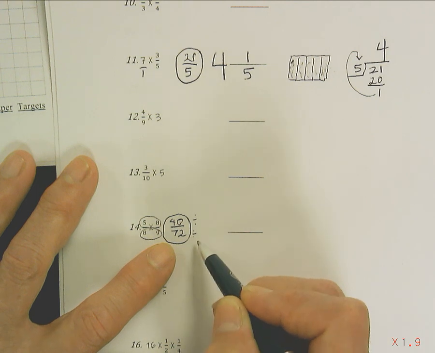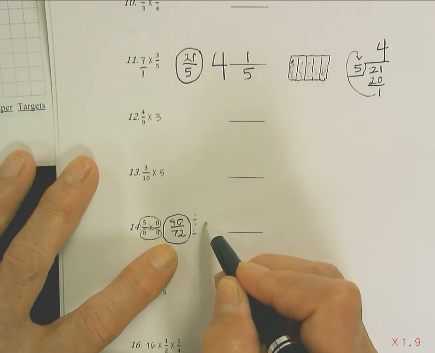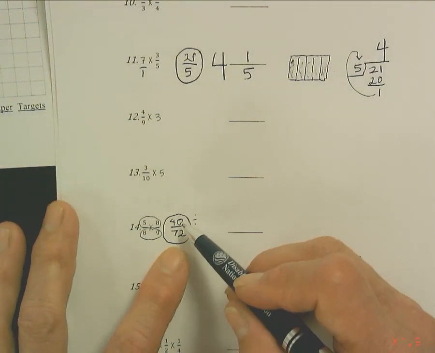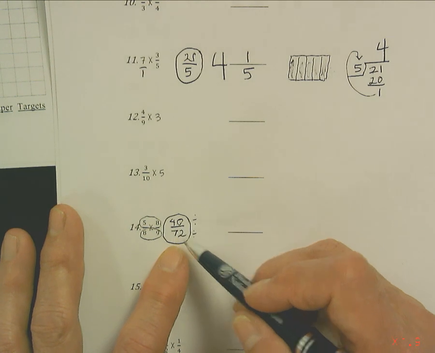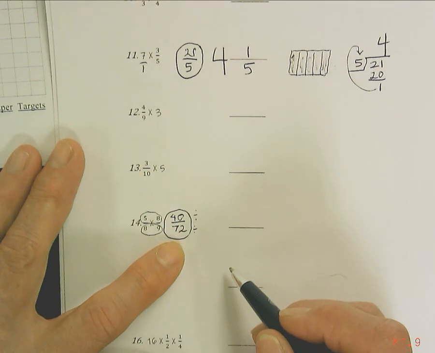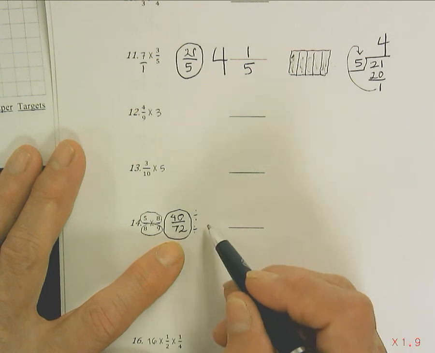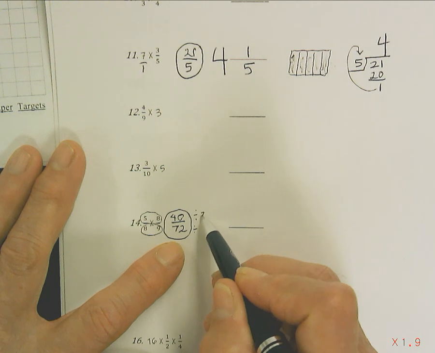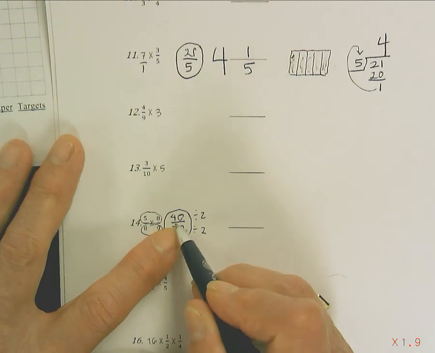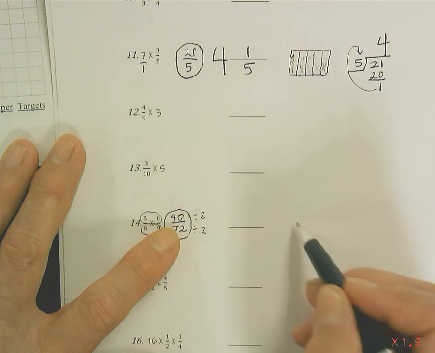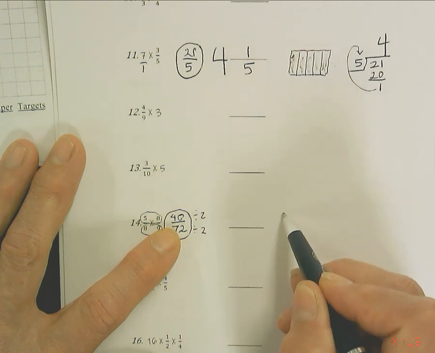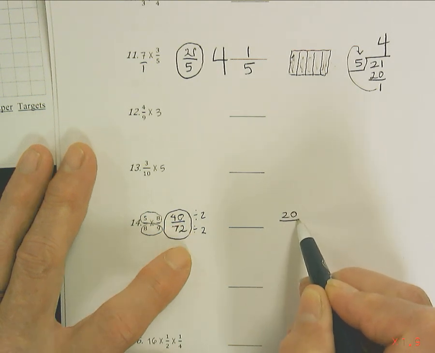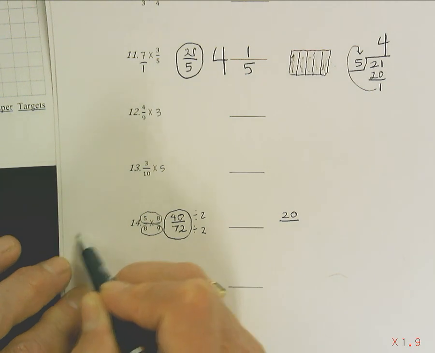What are 40 and 72 both divisible by? Well, not 6. You are right that 6 will go into 72, but 6 won't go into 40 evenly. 3? No, it won't go into 3. Okay, yeah, they're both even. We can start with 2. 40 divided by 2 is how many? That's right, it's 20. 72 divided by 2.